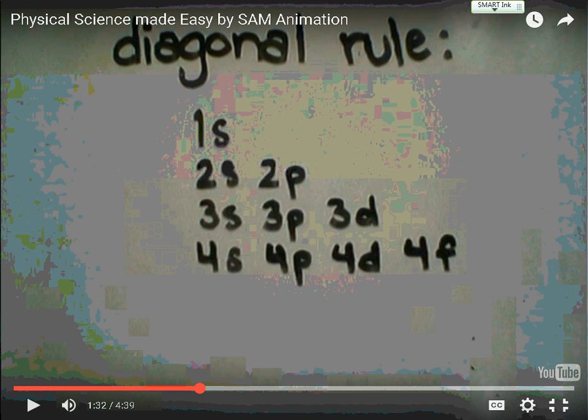So this diagonal rule you might find online or in your book. We just read across the periodic table. You go 1s, 2s, 2p, and so forth. You're reading straight from the rows of periods of the periodic table. This is another method. This is actually how I learned it. I had no idea how to do electron configurations until I started teaching. My teacher taught me this way, and I didn't understand it.